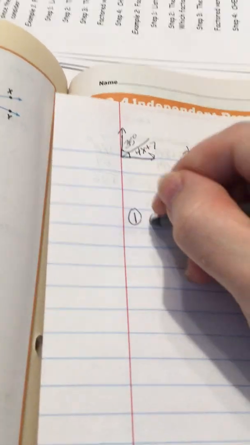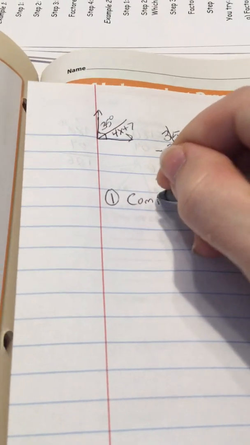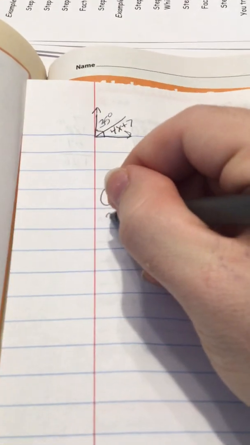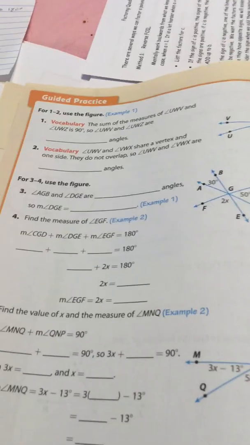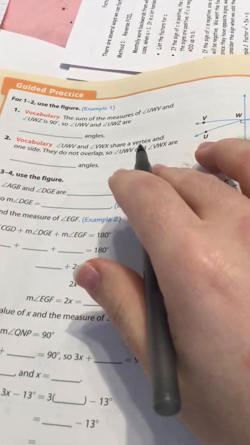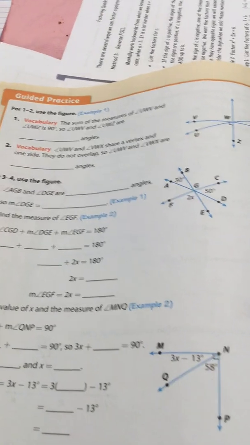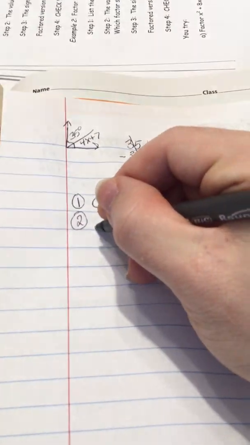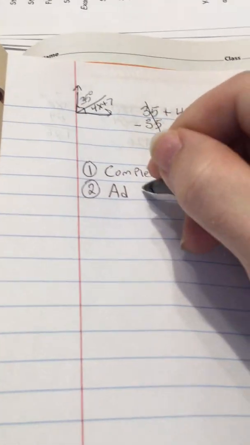And we can say that those angles are complementary. Two, they're asking if we have 2 angles that share a vertex and a side and do not overlap, what are those angles considered? And they are adjacent. This is all coming from our vocabulary that we discussed yesterday. Adjacent angles.